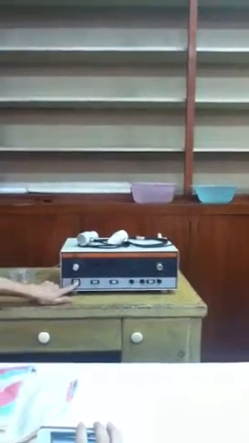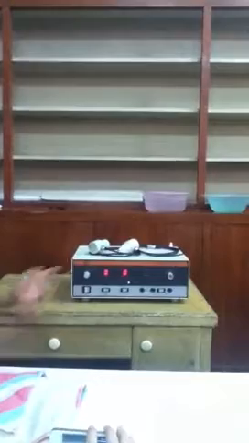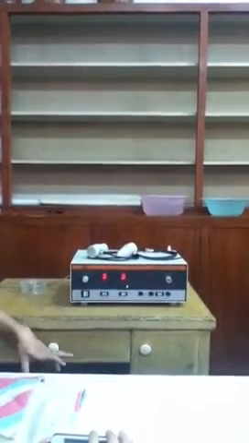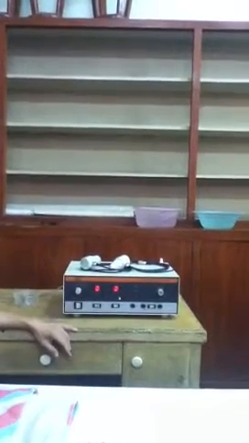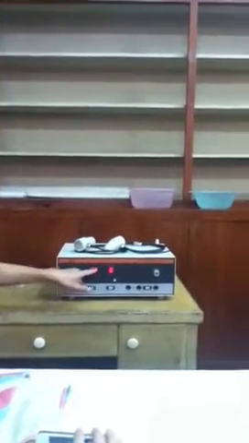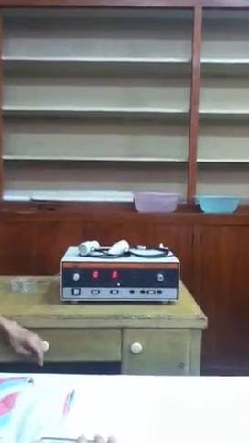Plug it in. There, you will hear the sound. If a 0, 0 appears, that indicates the inside of the machine is functioning well. If a horizontal line appears, that indicates there's something wrong with the machine.